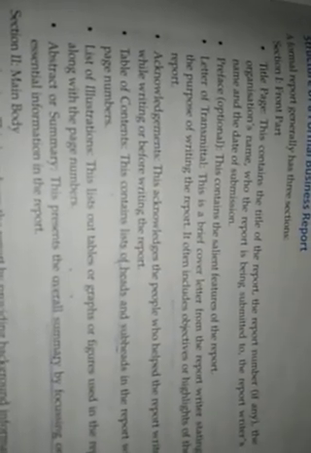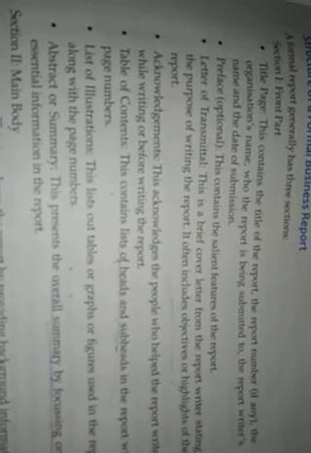Next, coming to the next heading, acknowledgements. What is the meaning of acknowledgement? Vote of thanks. This acknowledges the people who helped the report writer while writing or before writing the report. Saying thanks to them. Vote of thanks. Is it clear?